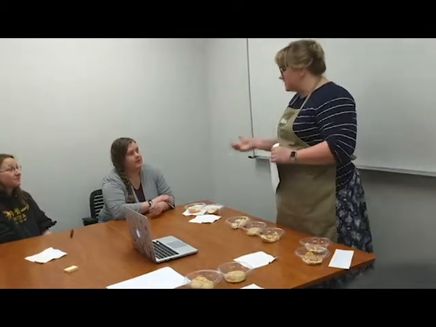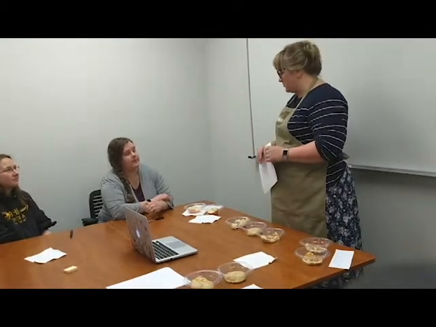So these are different types of breads that don't use yeast, which we're going to talk about tomorrow in class. But today, I want to show you different types of quick breads. There are many different kinds, and by the end of the day, you're going to be able to name some of these quick breads, and you're going to be able to recognize what they are.